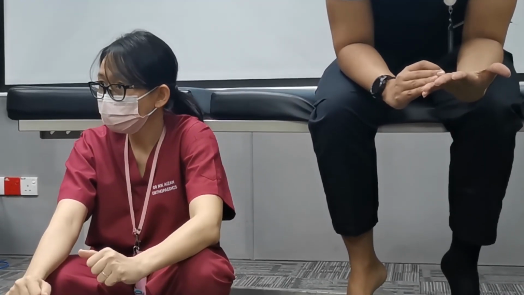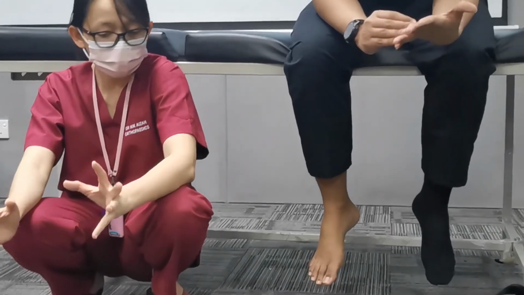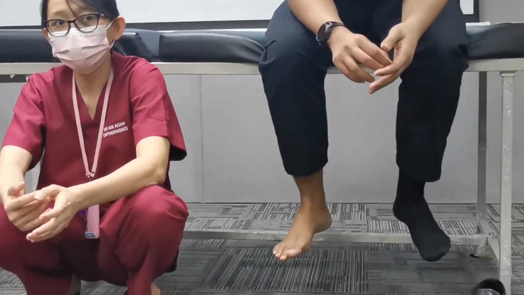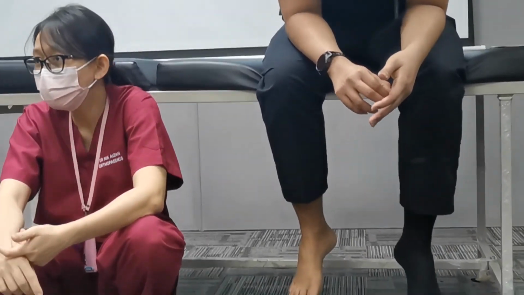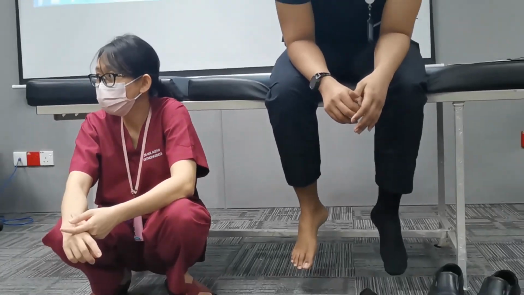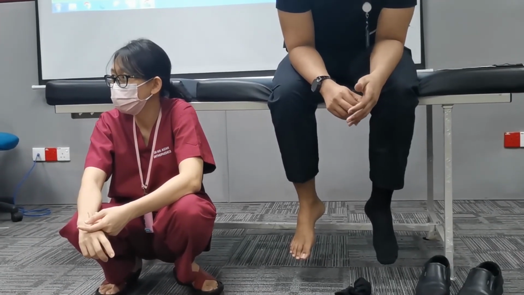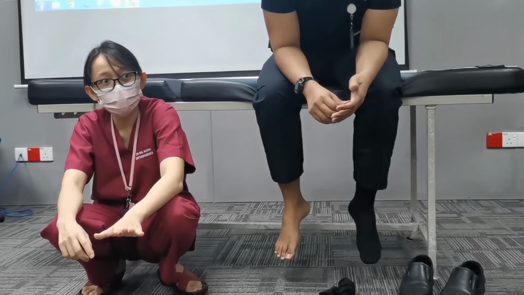On the opposite side of the spectrum is the high arch foot. The heel usually is varus. The midfoot is very high. And then the forefoot is adducted. So usually they all come together. That's why it's called pes planovalgus and pes cavovarus. Plano is flat.